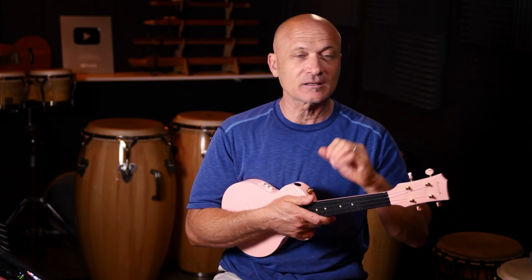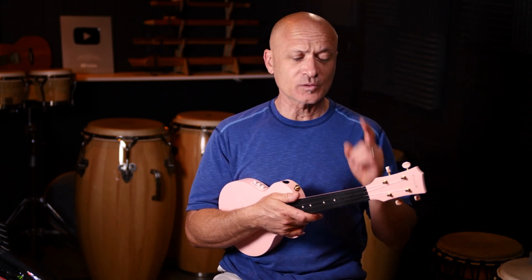Now, there are different variations. I'm not going to cover all those. You can look it up. There's a great page on Wikipedia. If you just search pop chord progression, you can learn a lot there. But I want to get you started on your ukulele, because it's so easy. It just uses some of our common chords, some of the first chords that we usually learn on the ukulele.